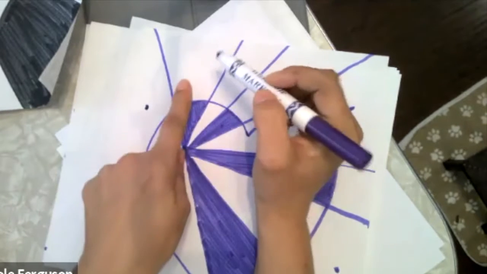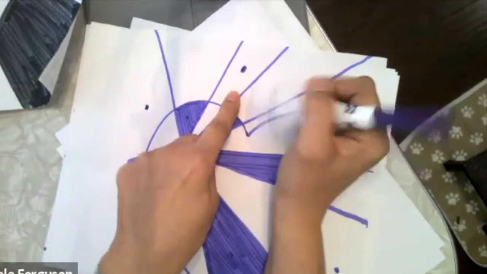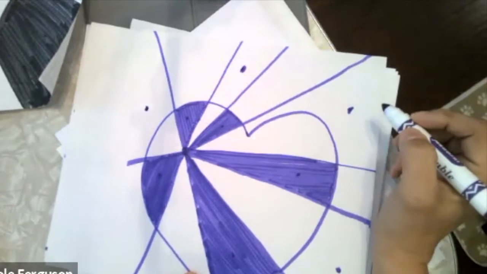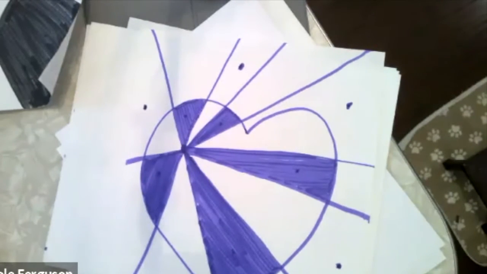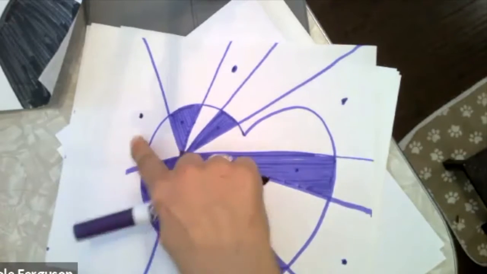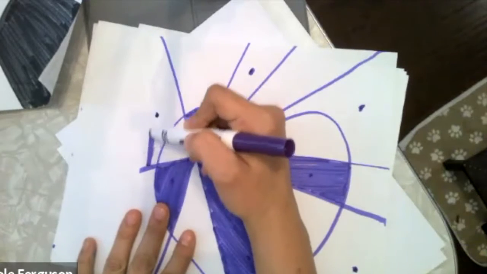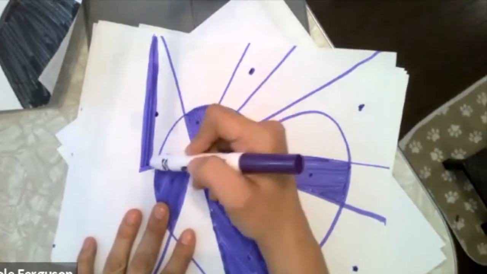I'm going to skip and I'm going to add a dot here. And then after that, we just skip a space and add a dot. And then skip a space and add a dot. And then we skip here and add a dot. And then here's already white. So we put a dot everywhere. Now we're going to color. So we're just going to go back through. We're going to color those sections that we put our dot in.